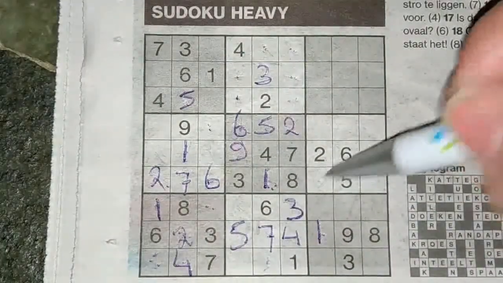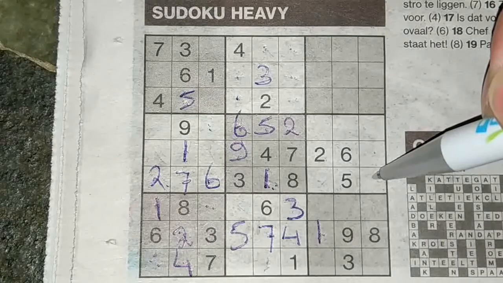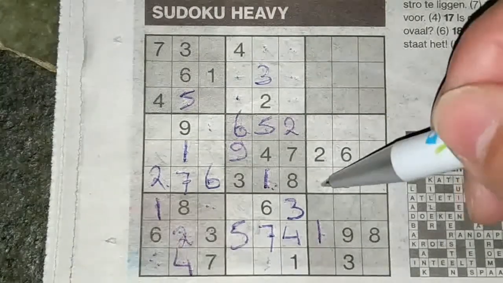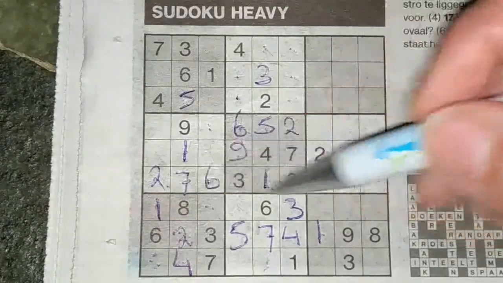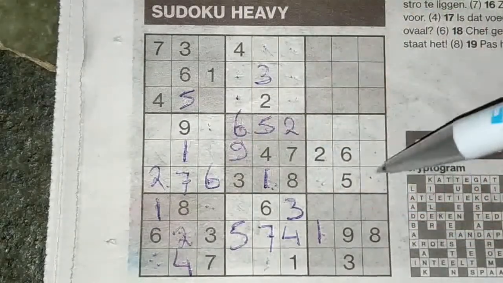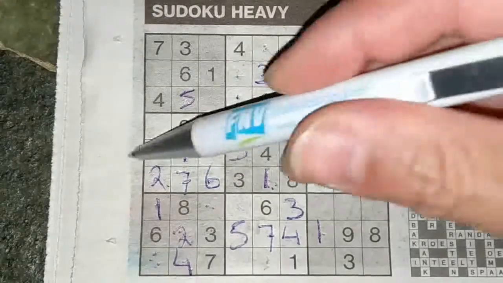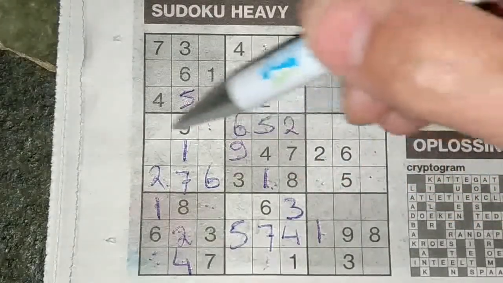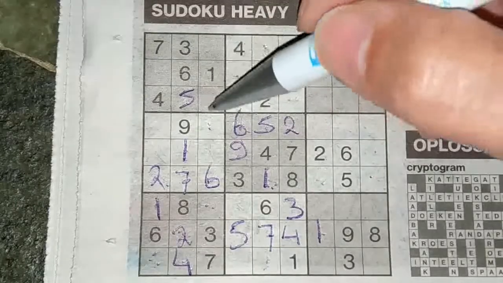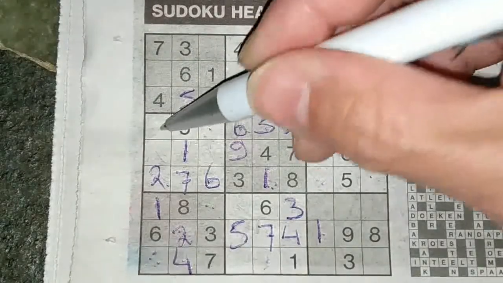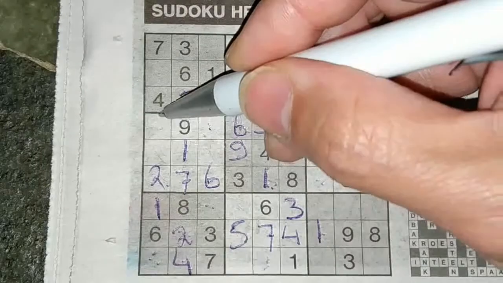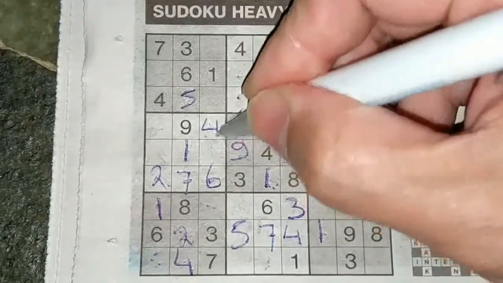Here we have a pair for the numbers 9 and 4. 9 and 4. Remember that. So we have in this row the 4 here. We have in the middle row a 4 there. So in the row above, the only two places for a 4 should be here or there. But we see here a 4, so no 4 there. 4 must be here.